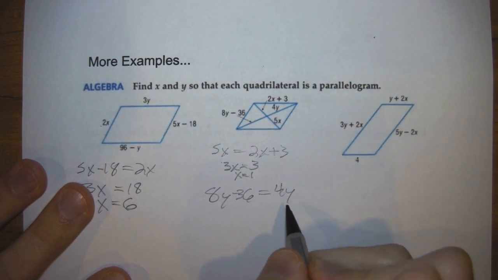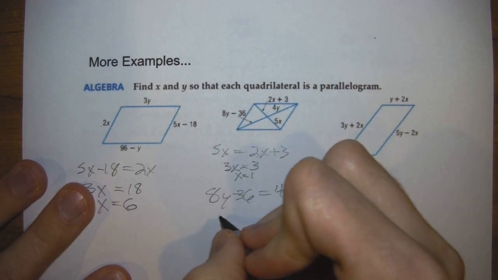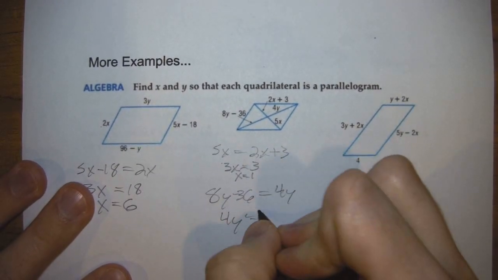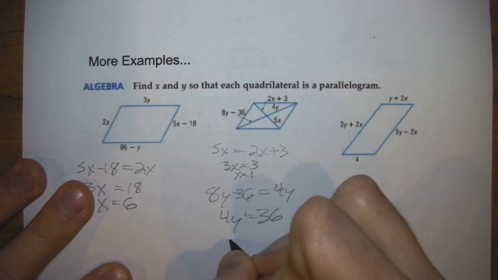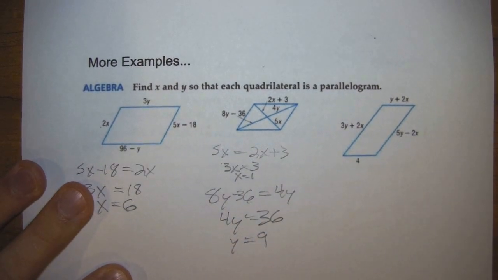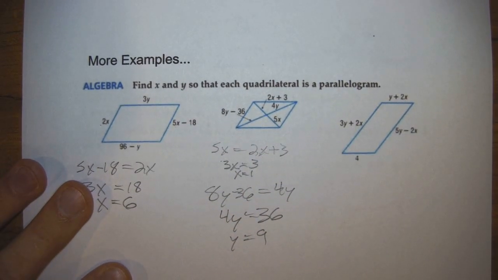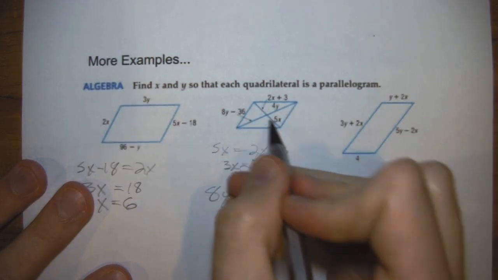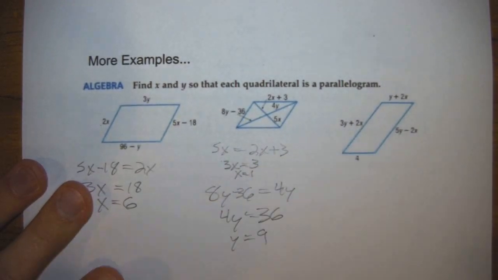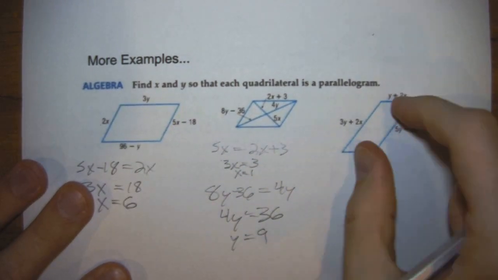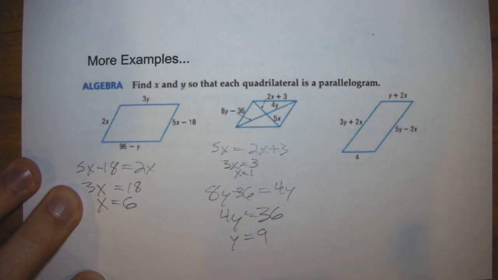Cool, that was easy. Down here, we could do the same thing, subtract 4y, so that's 4y equals, go ahead and add 36, divide by 4. Y in this case is 9. And again, we're just using that same idea of we've got our diagonals, they bisect each other, setting up our equations, no big deal.